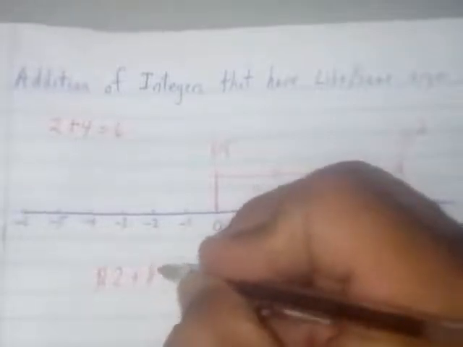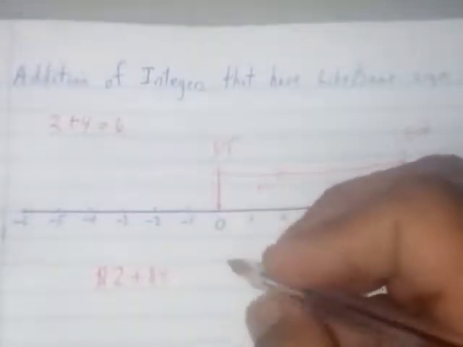To check our work, let's think of the problem in terms of money. If you had $2 and earned, let's say, plus $4, you would have a total of $6.